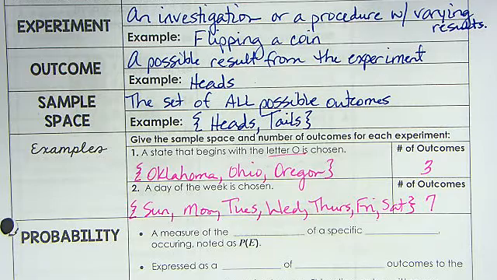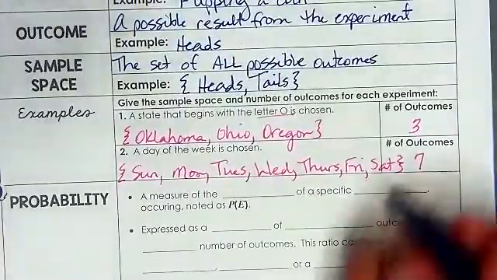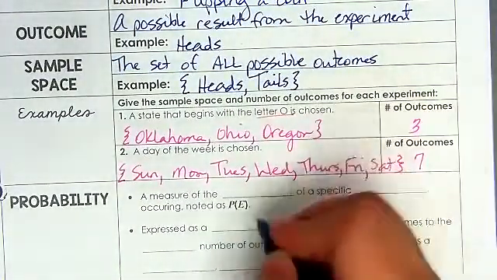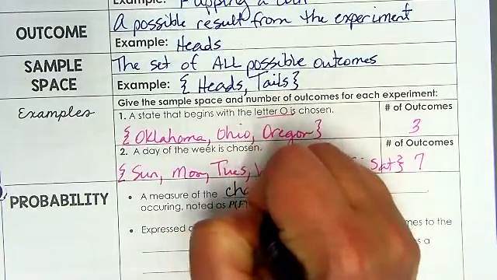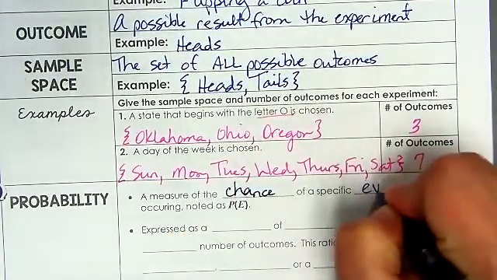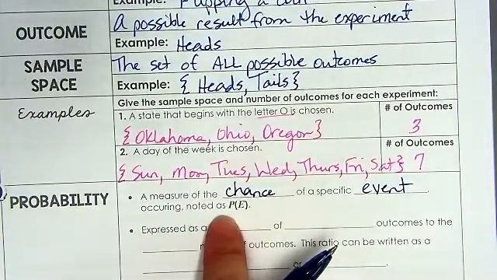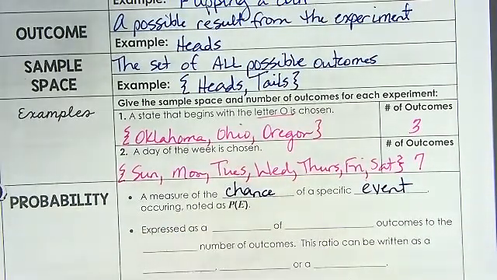Now let's talk about probability. So we have to have the sample space so we can then find the probability. All right, so a measure of the chance of a specific event occurring, noted as probability of the event.